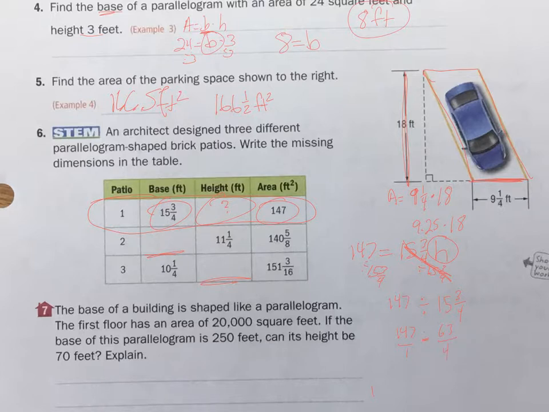I can't divide fractions, so I've got to keep, change, change. Okay, so then I have 147 times 4 equals 588, and 1 times 63 is 63. Now I want to find out how many times 63 goes into 588.